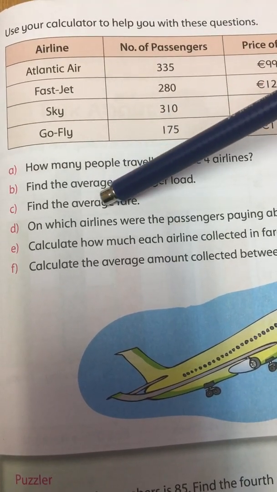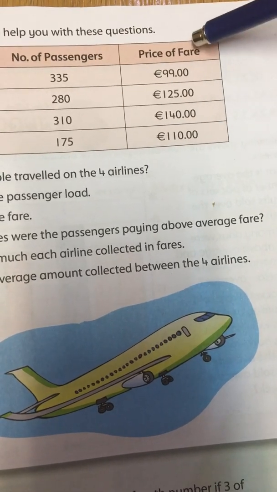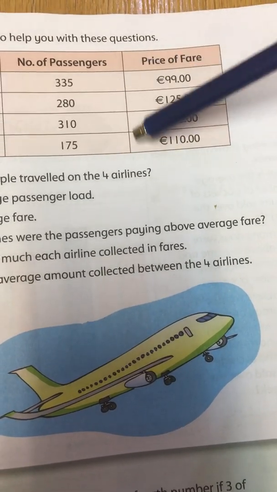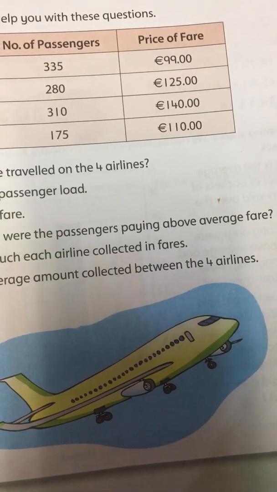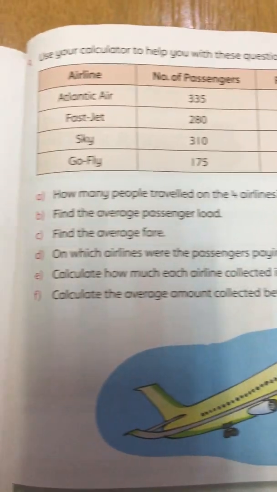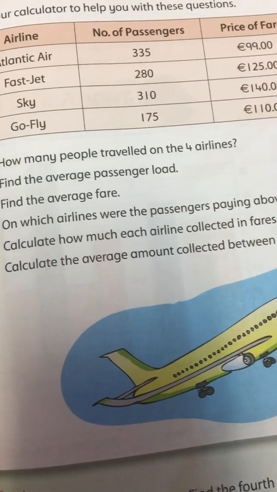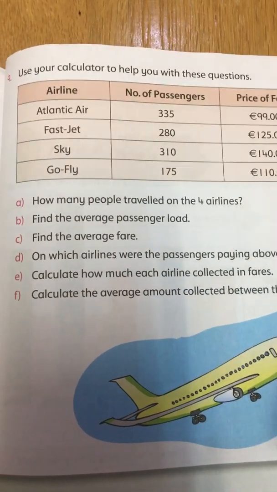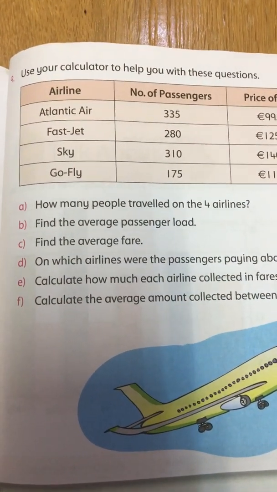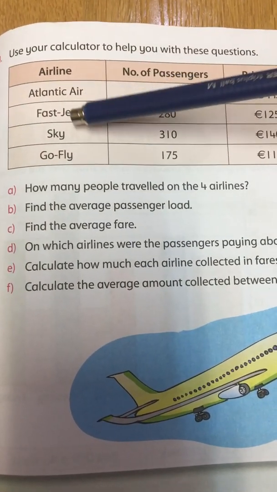C then is you have to find the average fare. So you're coming over to the fare. Again, with average, your first step is to find the total. So you'll add these 4 fare prices together, and your answer then you'll divide by 4. And then D is, on which airlines were the passengers paying above average fare? So again, you'll come back to your answer from C, and then you'll see which airlines were paying above the average price.